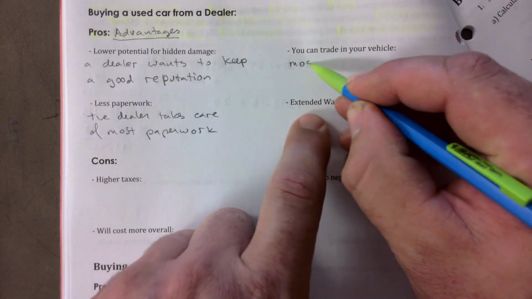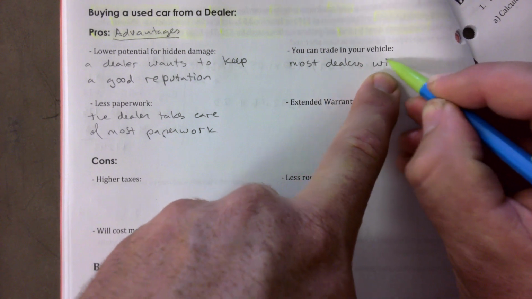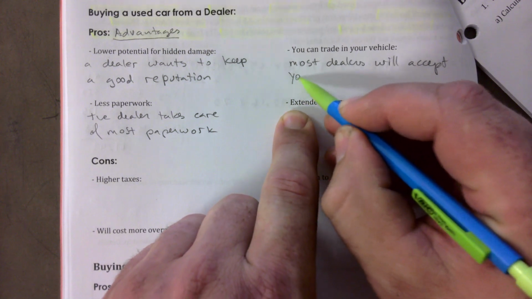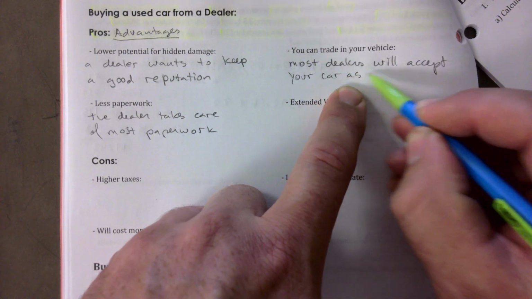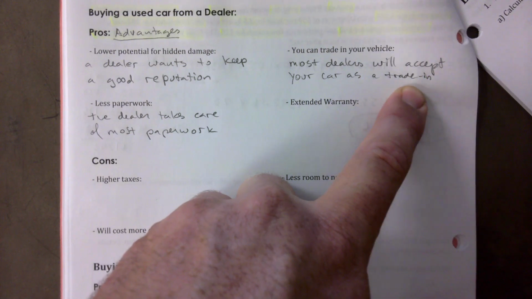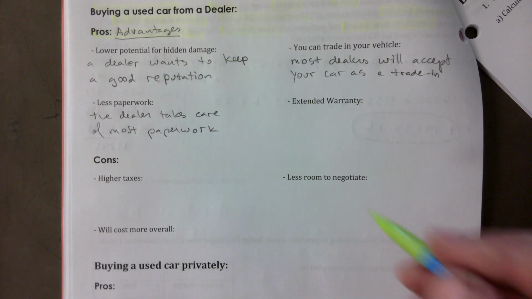Most dealers will accept your car as a trade-in. You can do that privately as well, but most likely not, because they're wanting to get rid of their car so they can get another car or pay for the car they purchased.